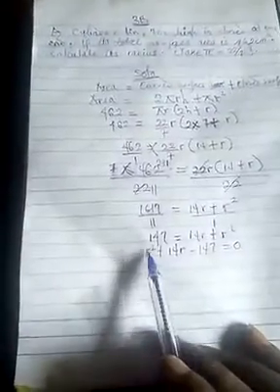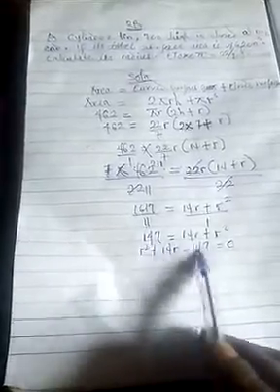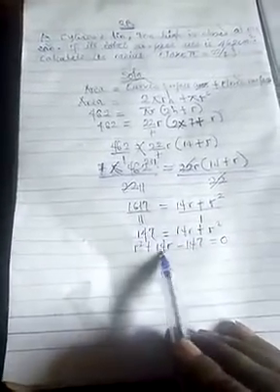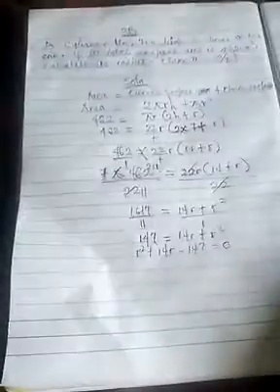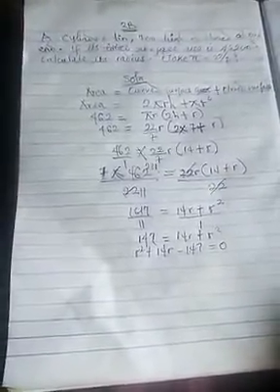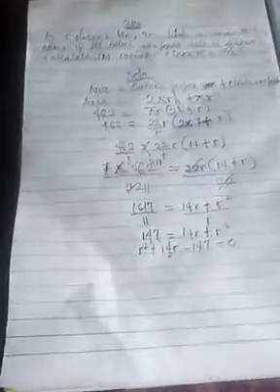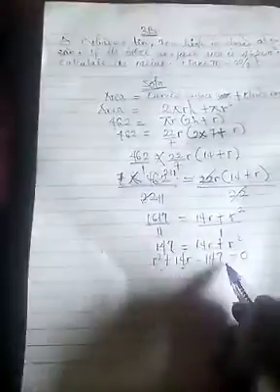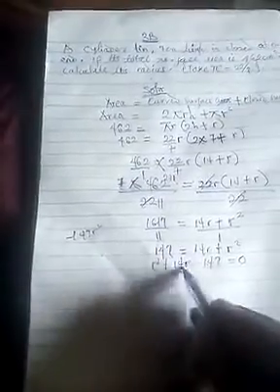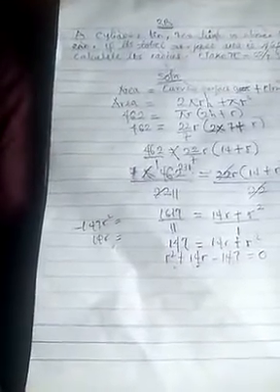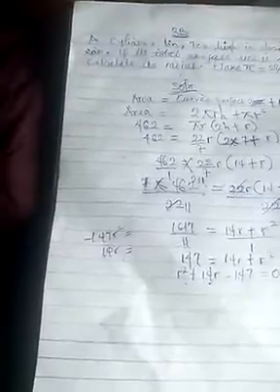Then we factorize. So how do we factorize? Of course we know how to factorize, such that the product of the two numbers gives us the factor, and the sum gives us the middle term. So r square times minus 147 will give us minus 147 r square, and then the sum is 14r. So what are the two numbers that when we multiply together will give us 147, and when we add will give us 14r?